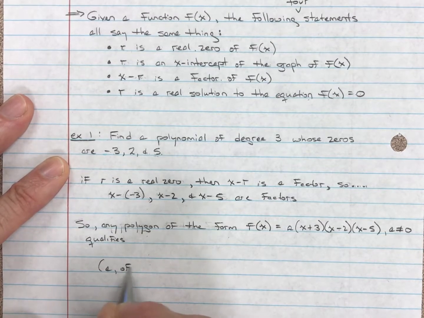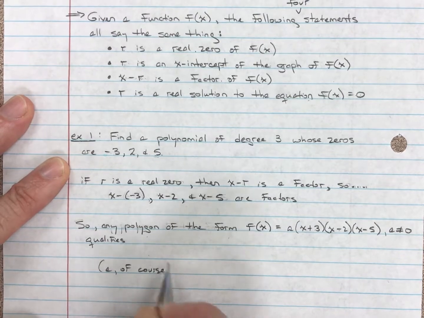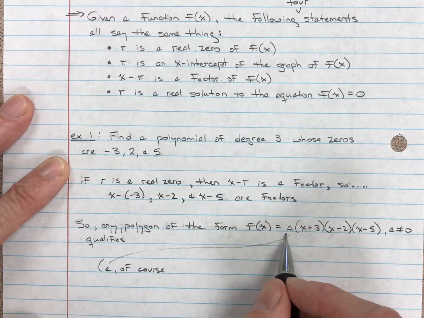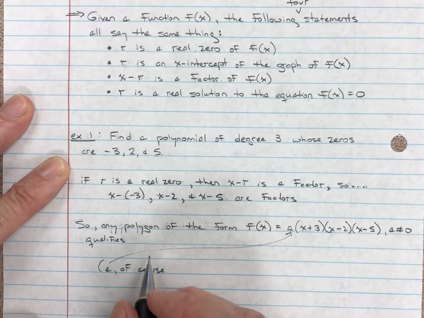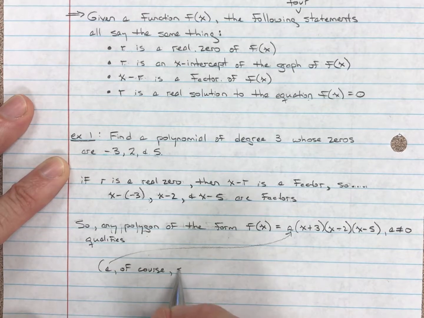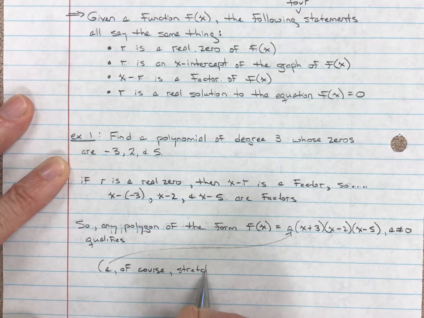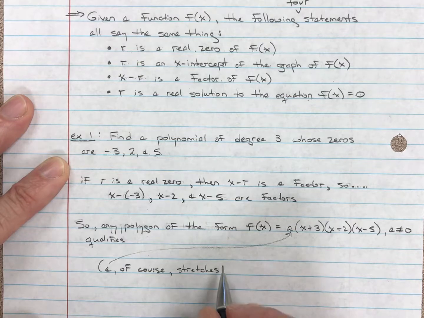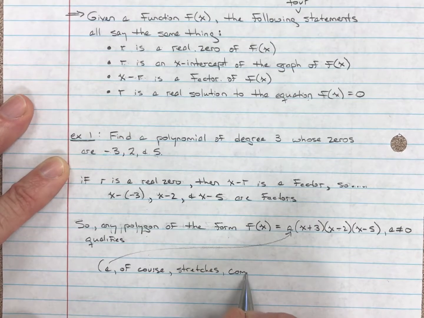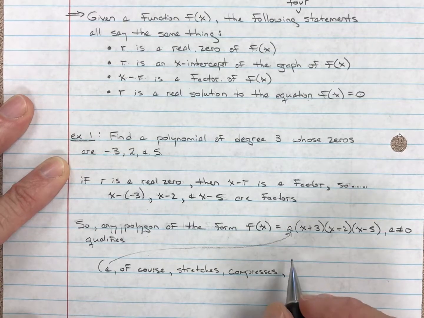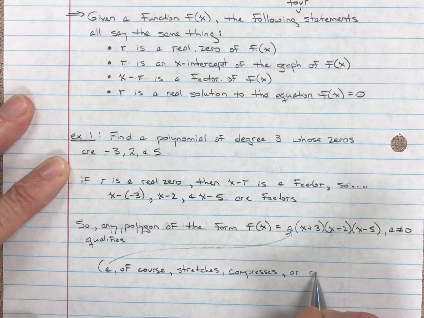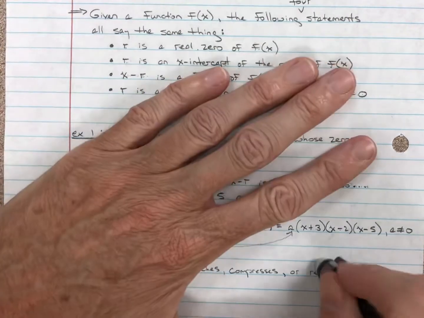This a, of course, we know from our transformations work, stretches, compresses, or reflects about the x-axis.